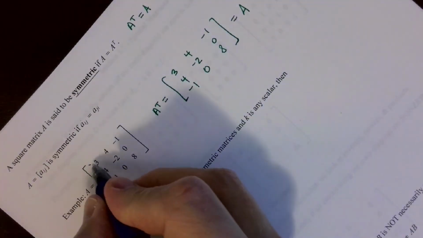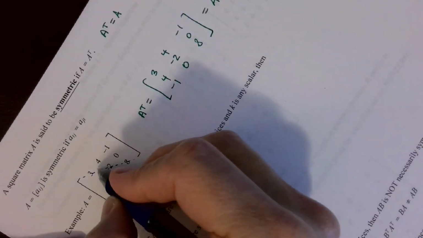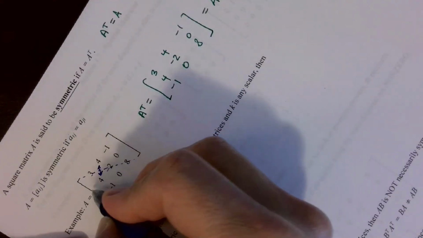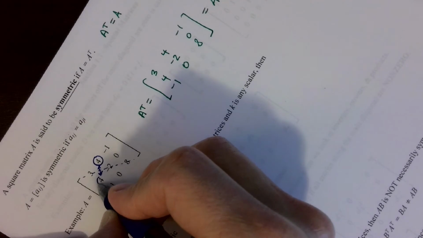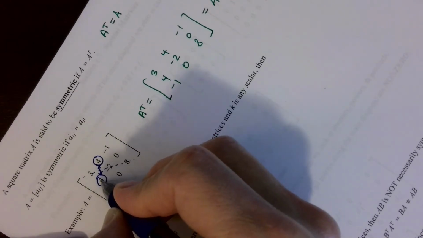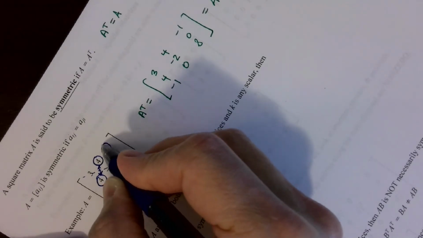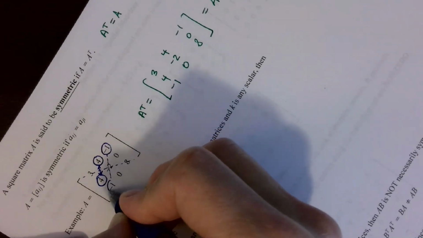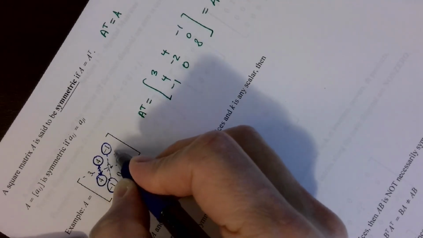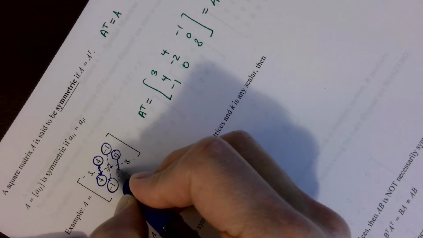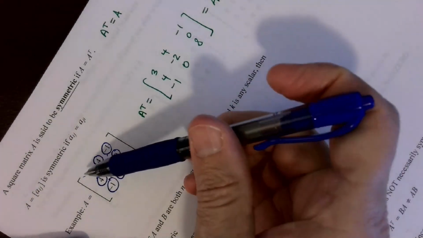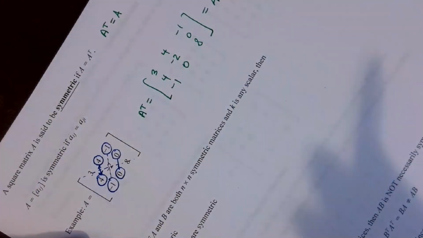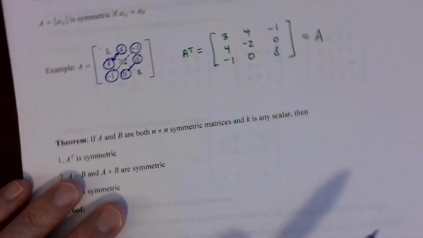Here's the main diagonal in A. I'm just going to do a dashed line through that. But look across the main diagonal. This is A1,2, which is 4, first row, second column, and it is equal to A2,1, which is second row, first column. And same thing here, first row, third column is the same as third row, first column. And second row, third column is the same as third row, second column. The symmetry is with respect to that main diagonal. The entries along the main diagonal could be anything. It doesn't matter. They'll reappear after the transpose right along there. But in order for us to be symmetric, that has to be the case.